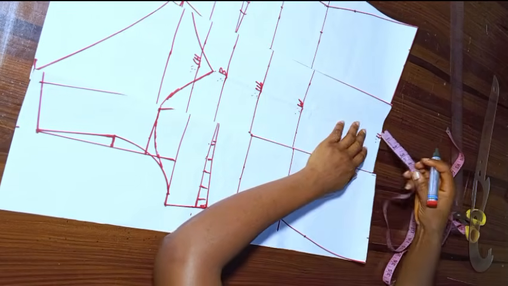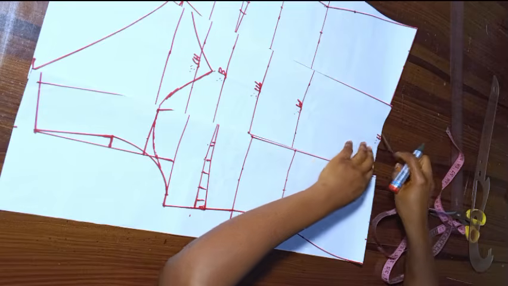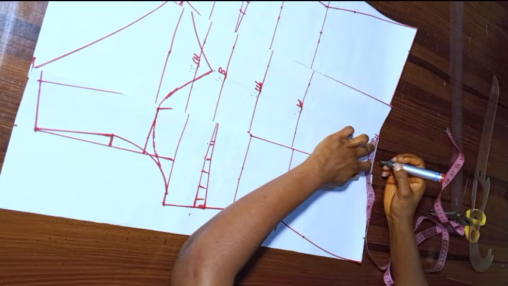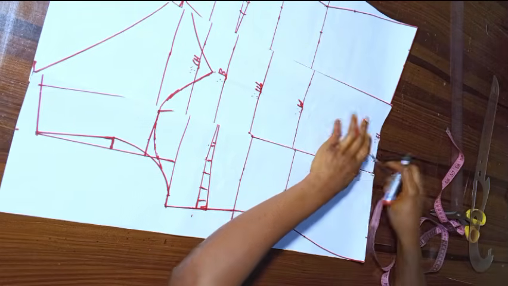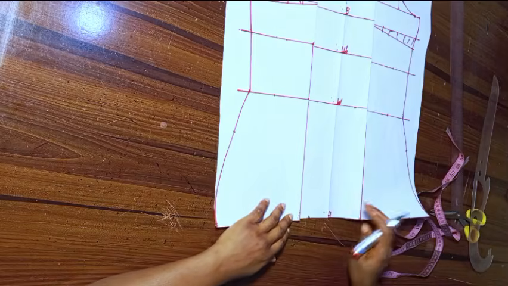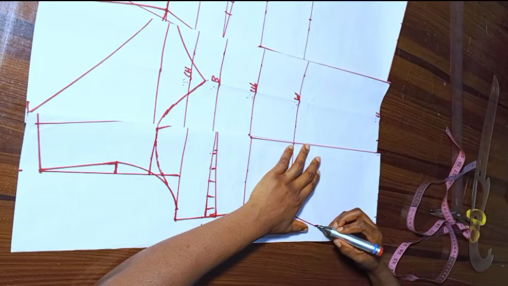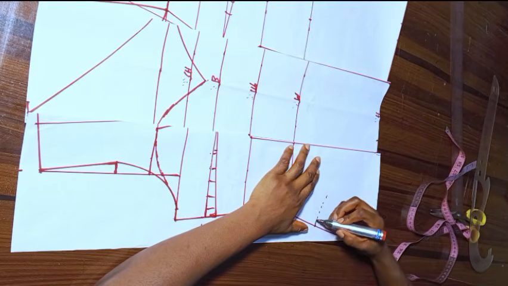And from the midpoint, here is a midpoint. This line here is a midpoint. I'll come out towards this side by 2 inches, okay? And this other side by 1 inch. So now I'll connect from this 3 inches to that 2 inches point.